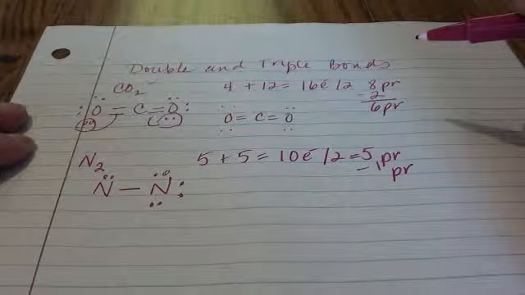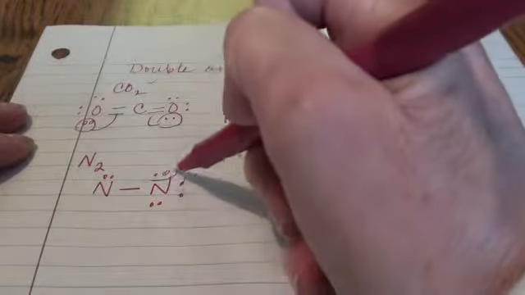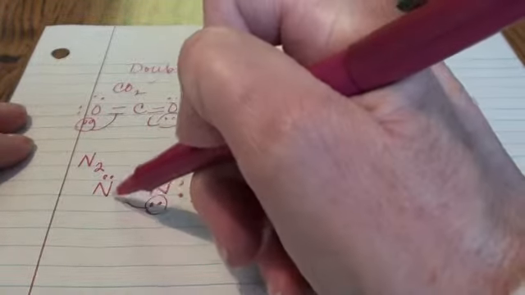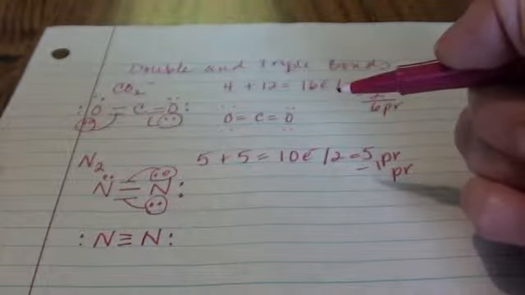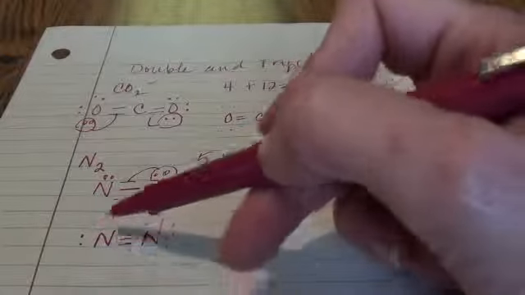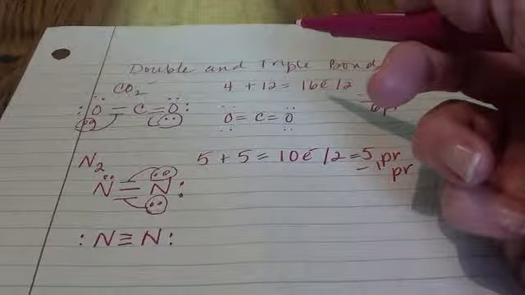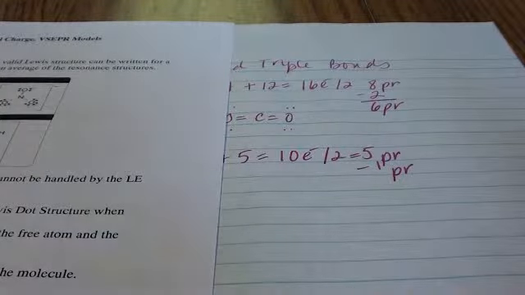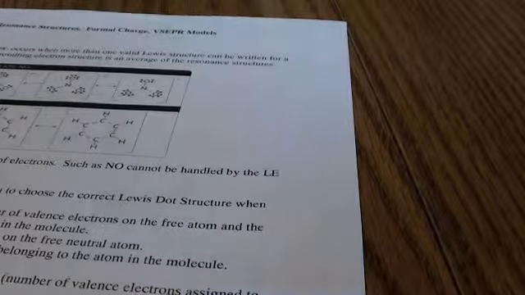Well, that's not going to work. So what I'm going to do is promote some electrons from the ligand, and now I have an octet for each one of my atoms. Okay, now let's move along to resonance structures, formal charge, and VSEPR models.